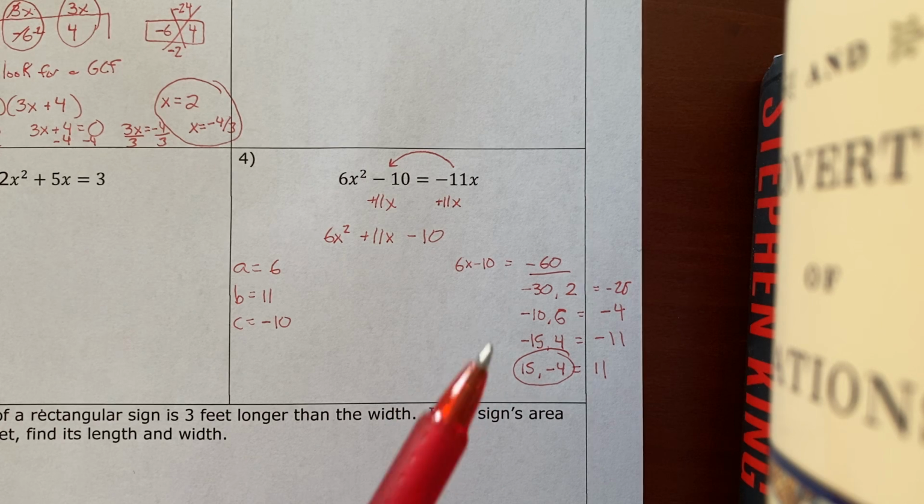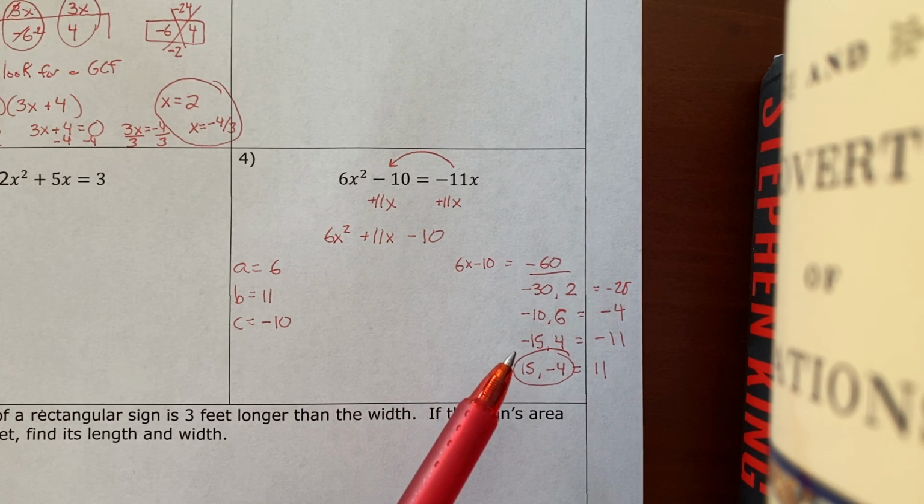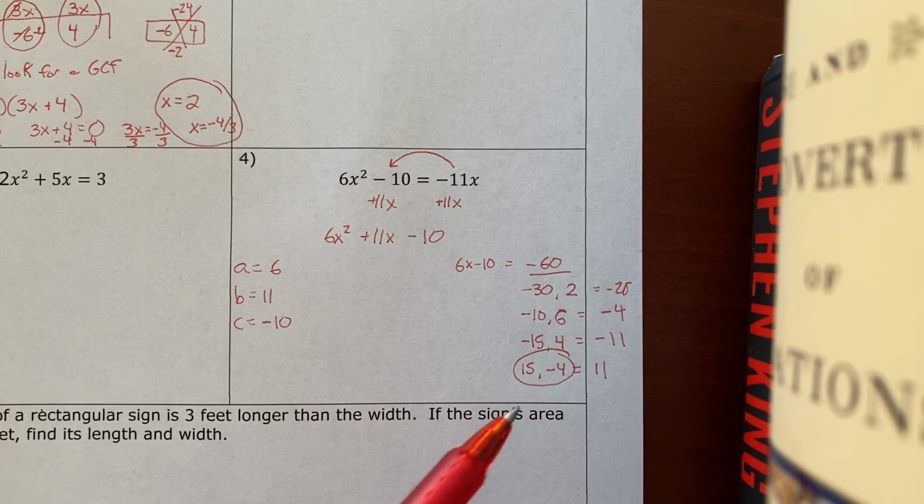And guys, it's honestly trial and error. Even I didn't know right off the bat that it was 15 and negative 4. I need to experiment a little bit.